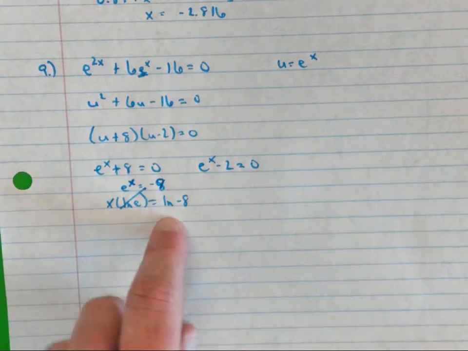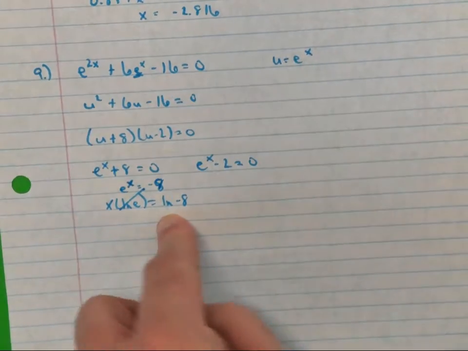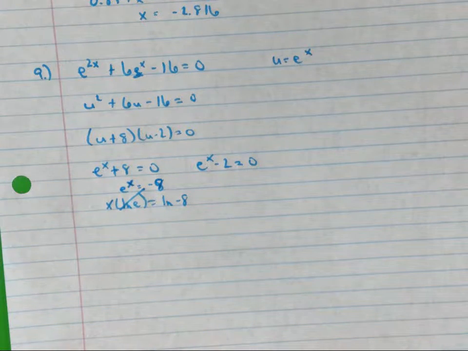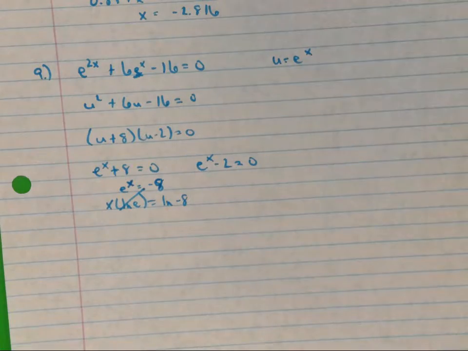Now my next question is, I want you to type in natural log of negative 8 in your calculator. What do you get? Error. Are logarithms defined for negative numbers? No. So if you get to this point and you see natural log of some negative number, you can stop because this is no solution on this side. Logarithms are not defined for negative values.